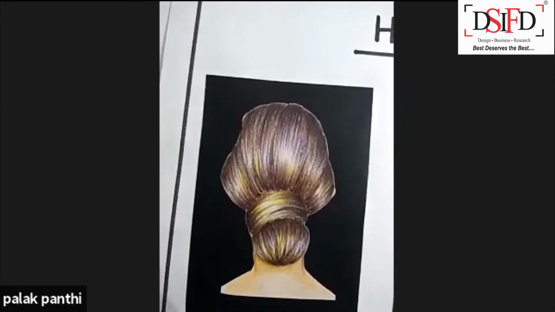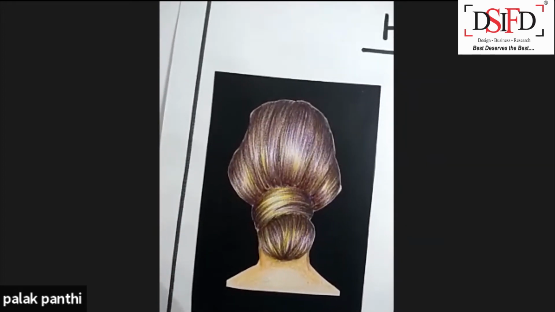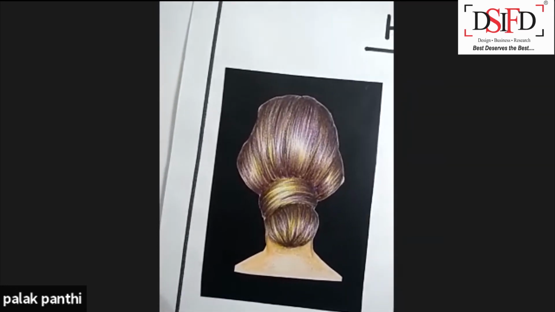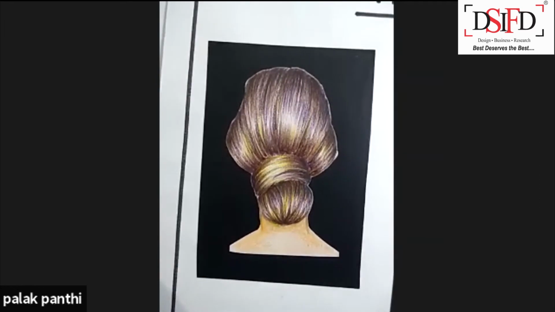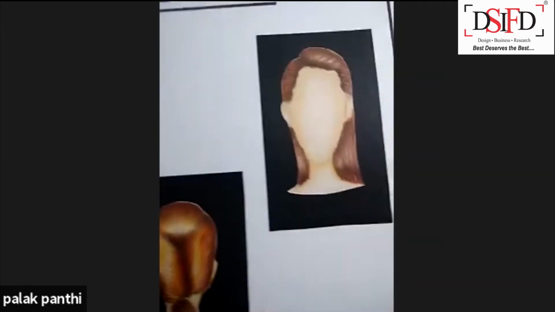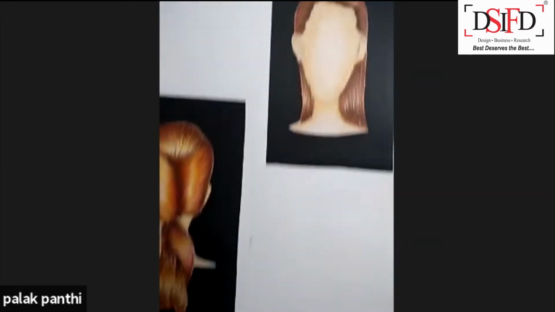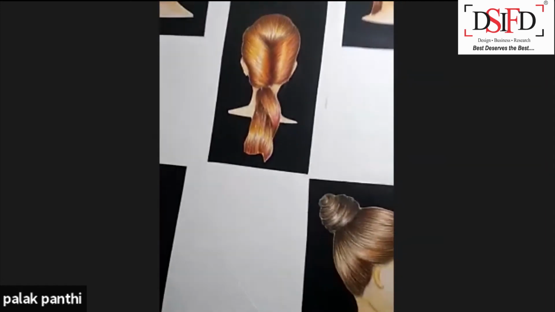You can see the strokes done here are very fine. When you do it with a blunt pencil, it is not good. The strokes become very thick, and you don't get this type of hairstyles, like proper, neat and clean 3D hairstyles.